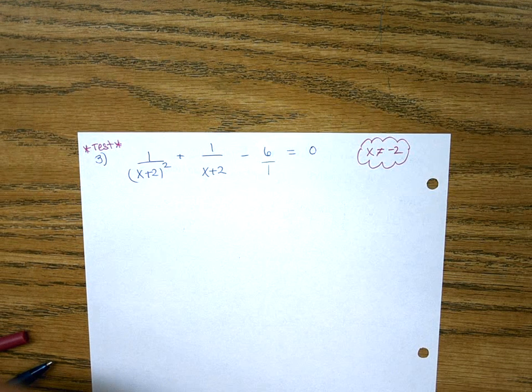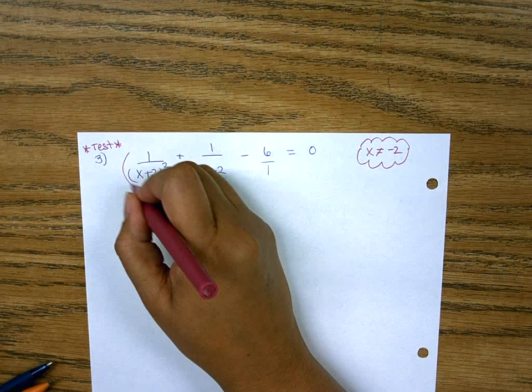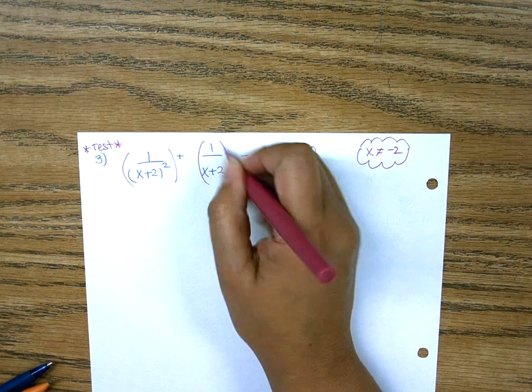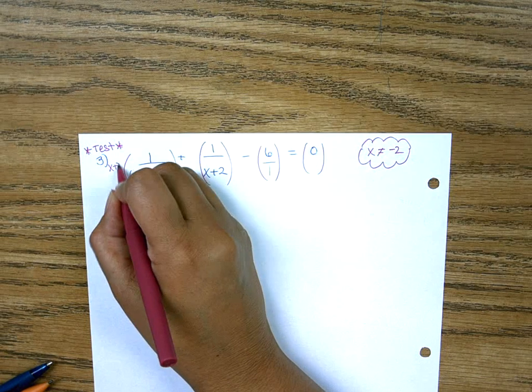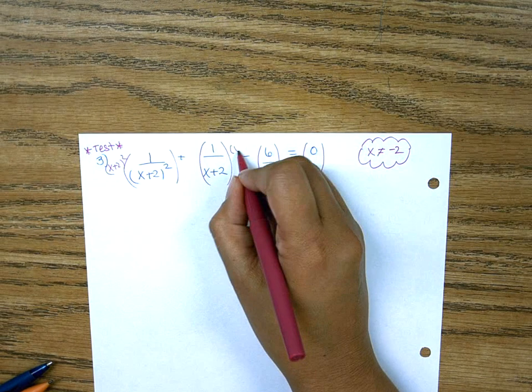Okay. Now, what is the common denominator? (x plus 2) quantity squared.